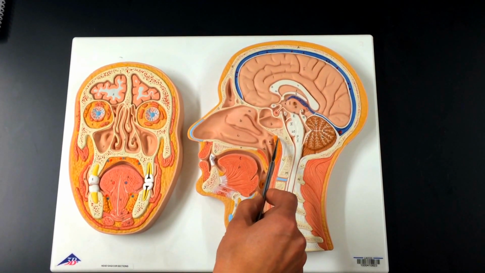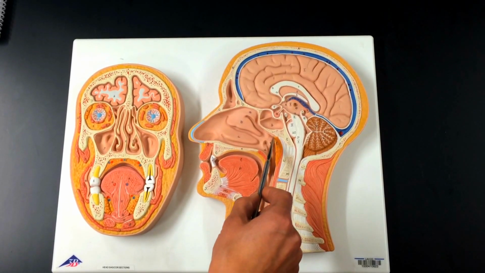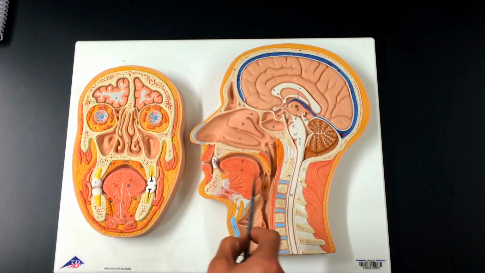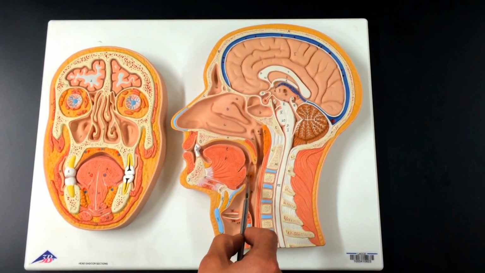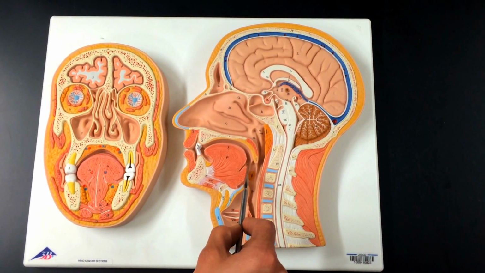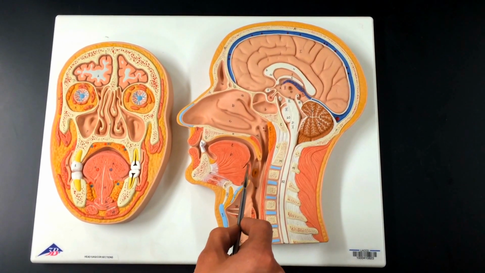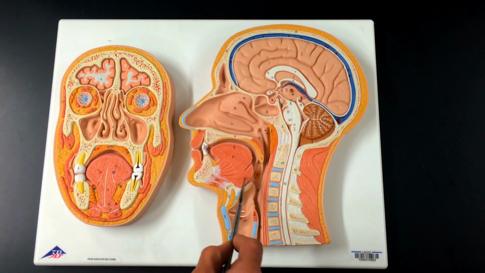Down here, so here we have our pharyngeal tonsil. If we come down to the oral cavity, we have our little palatine tonsil. And our lingual tonsils are at the base of the tongue. So you can see there's a little division between the tongue itself and the lingual tonsils.